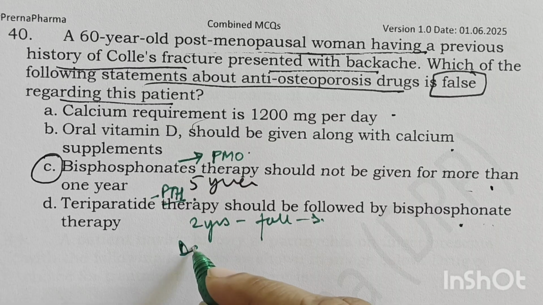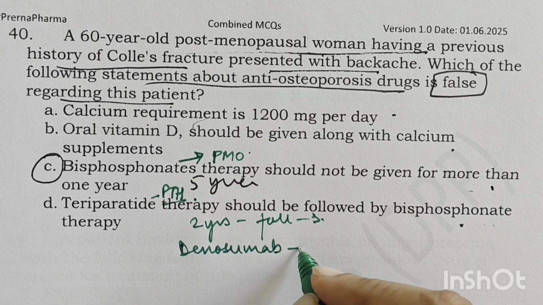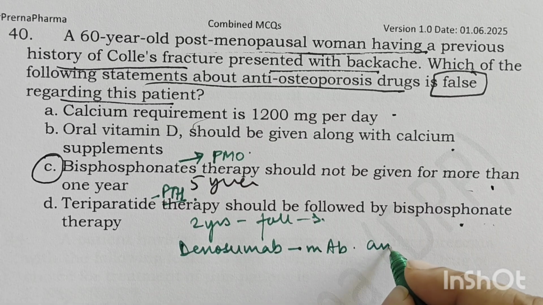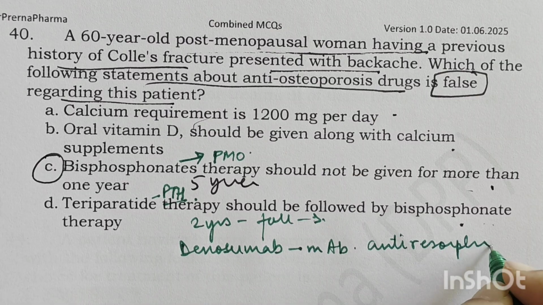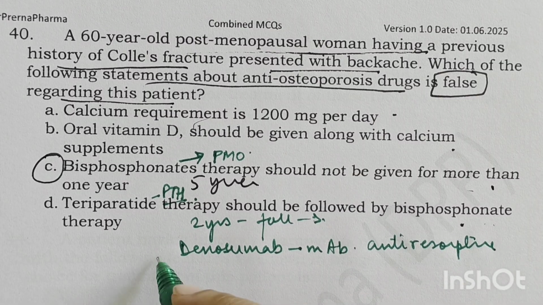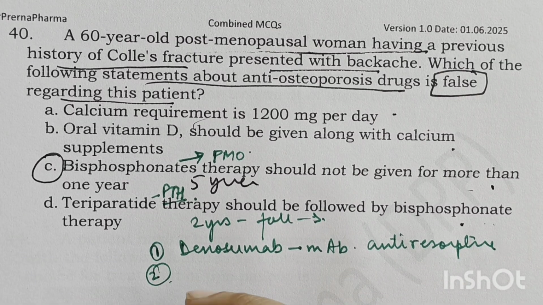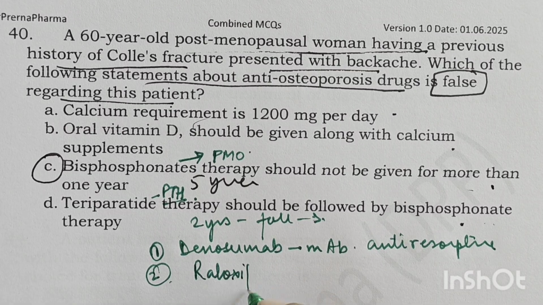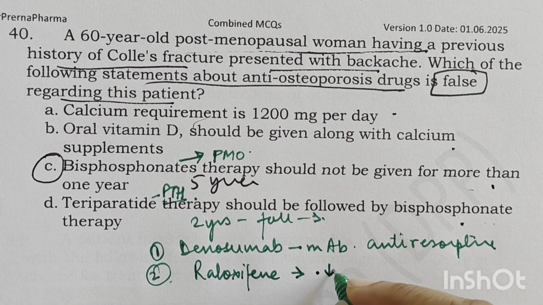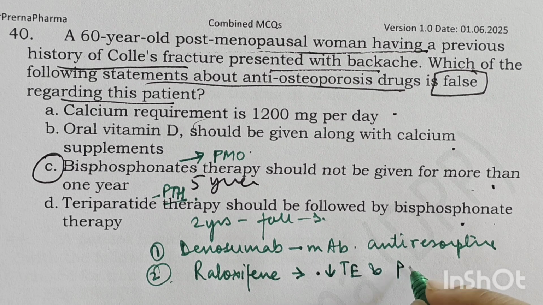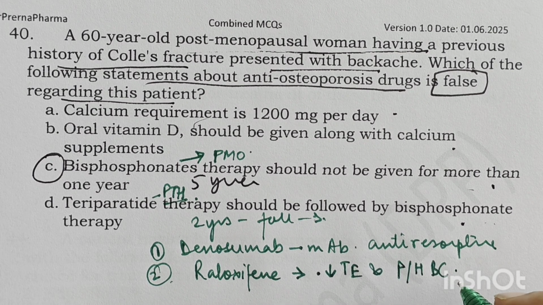Then other drugs that we have is denosumab, and denosumab is basically a monoclonal antibody and it is also anti-resorptive and used in females with high risk of fracture. Then the other drug that we have is raloxifene. Raloxifene is given in postmenopausal osteoporosis, especially if they have a low risk of thromboembolic episode and have a family history of breast cancer, right?